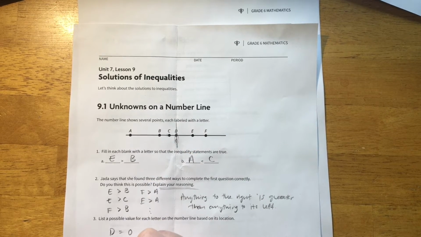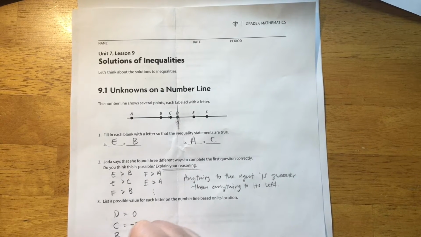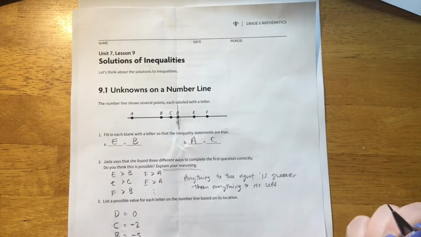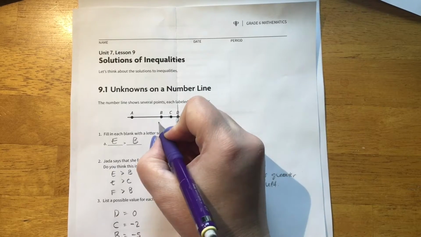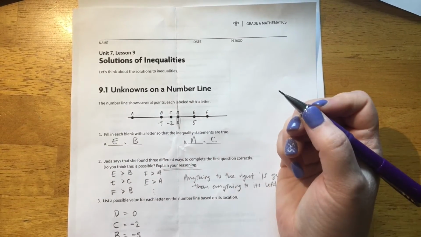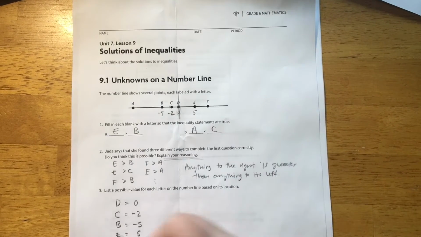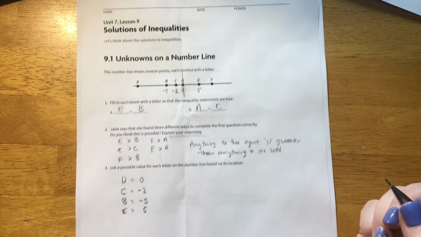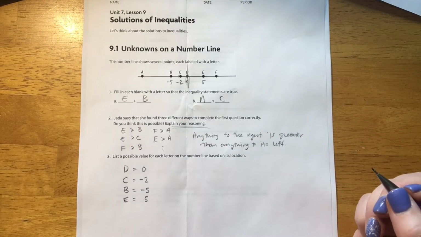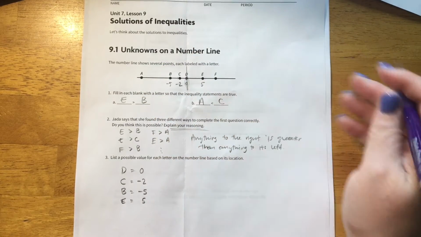I'm going to say C is -2, and that would make B -5. Well, if B is -5, then E would be +5. We just discovered those are opposites. Okay. Now, if that's true, what do we think the possible values of A and F might be?